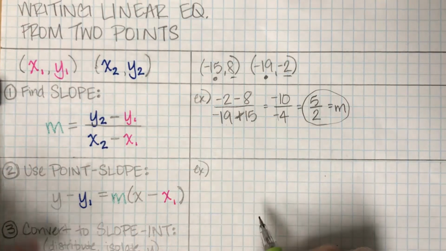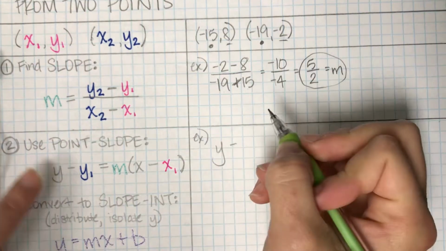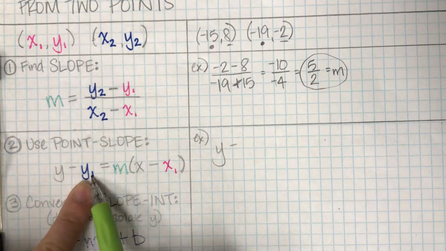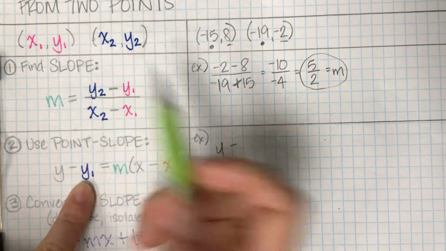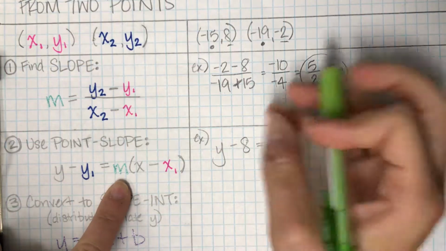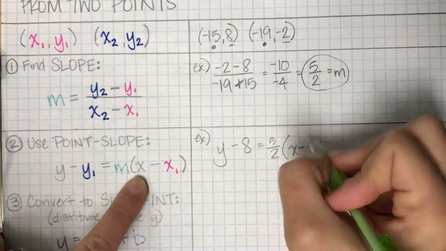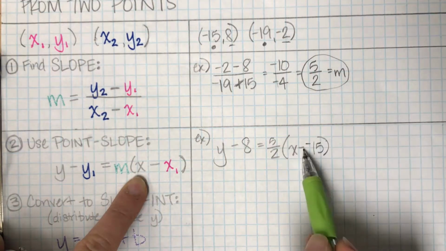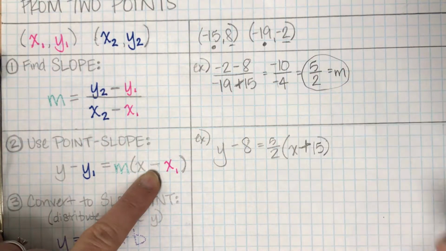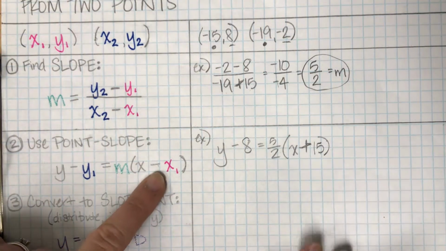Now, my instructions say to use point slope form. So I'm going to use this formula, and I'm going to write y minus the y1 value. So my y1 value, oh, I used the wrong color. I'm sorry, that should be pink. My y1 value is actually this 8 right here, equals my slope, which is the 5 halves, times x minus the x1 value, the negative 15. And again, we have this situation where when you subtract a number that's a negative, it becomes addition. Okay, so I have now filled in y1, the slope, and x1, okay?